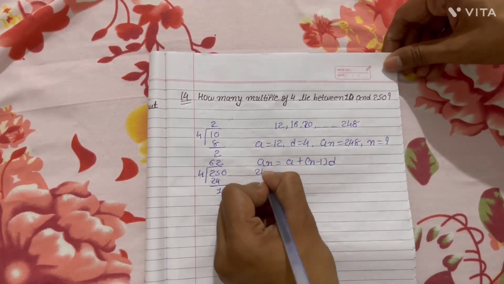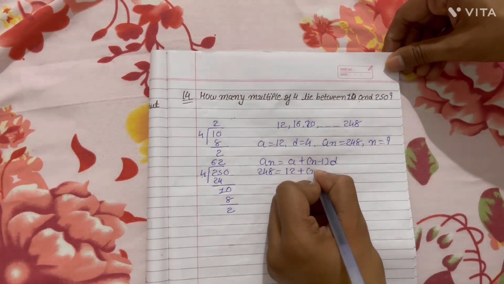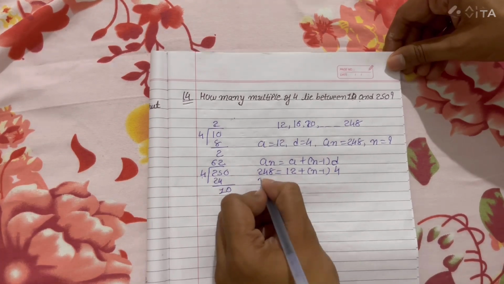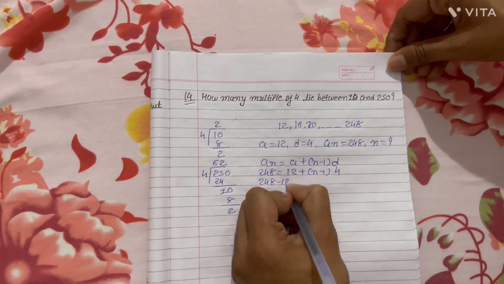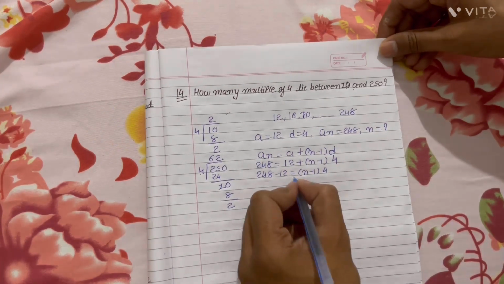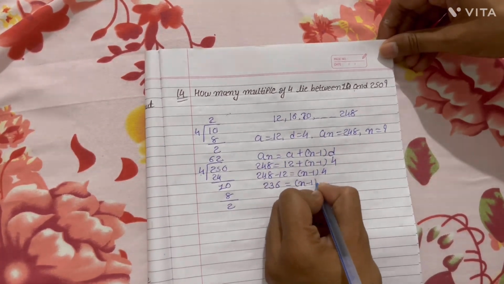So an is equal to 248, a is equal to 12, we have to find n minus 1, and the difference is 4, plus 12 goes to this side. So we get 248 minus 12 is equal to n minus 1 into 4. So 248 minus 12 is equal to 236 is equal to n minus 1 into 4.